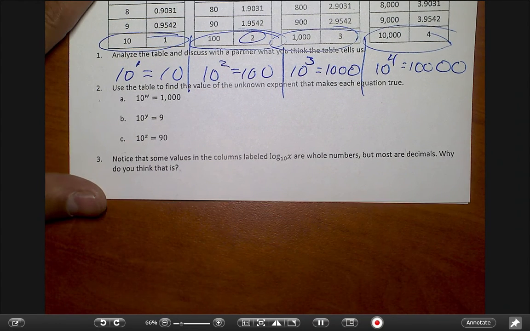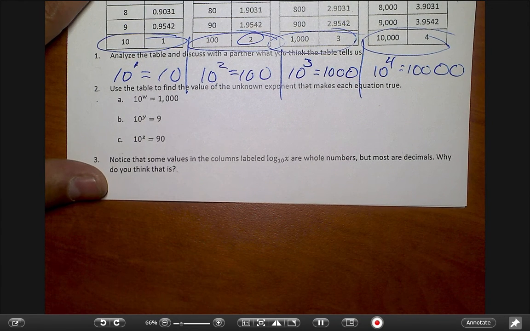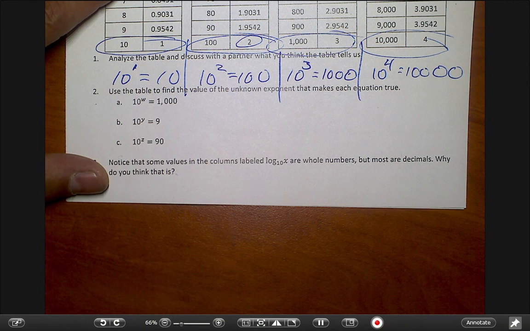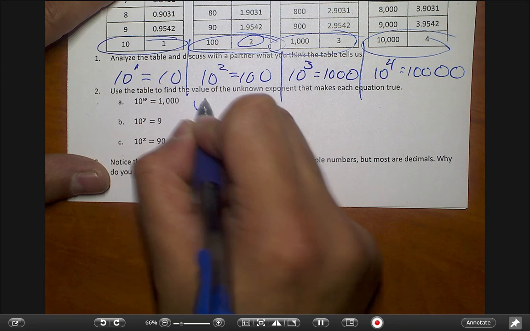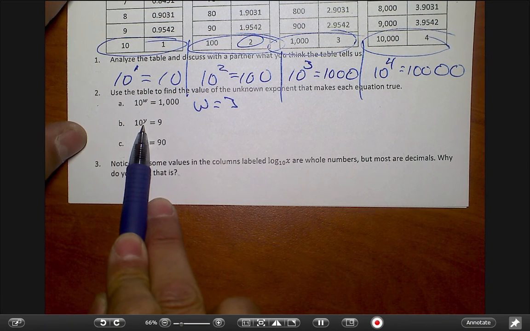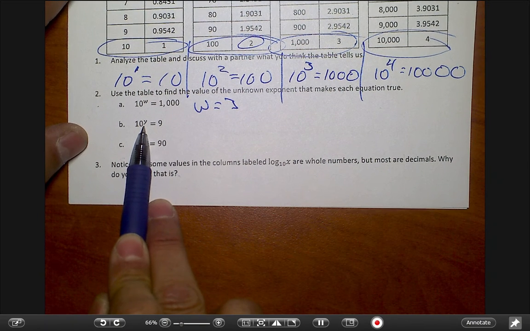All right, next one. It says, use the table to find the value of the unknown exponent that makes the equation true. So we should know A, because we just did that one, right? So W is 3. Now, use the table.